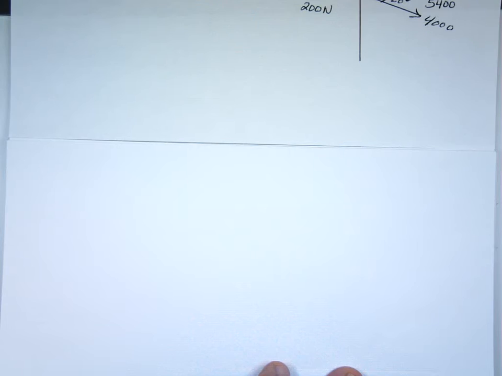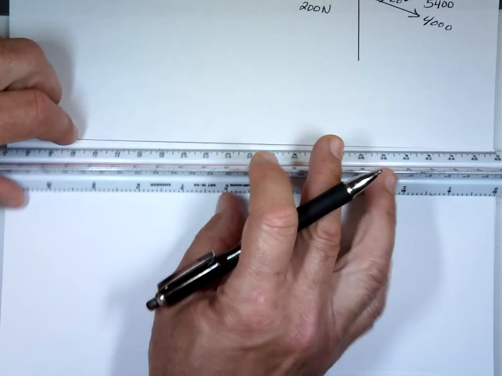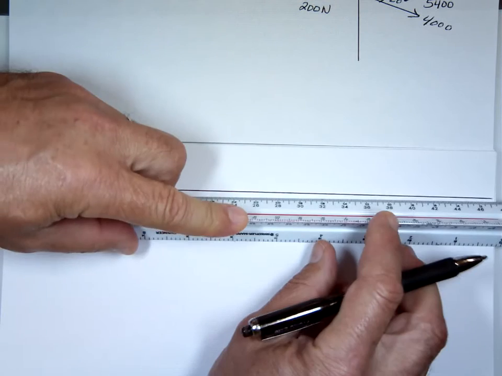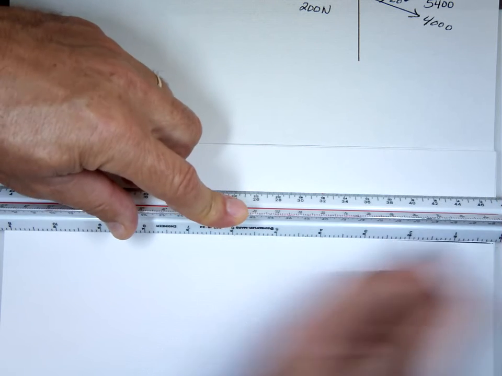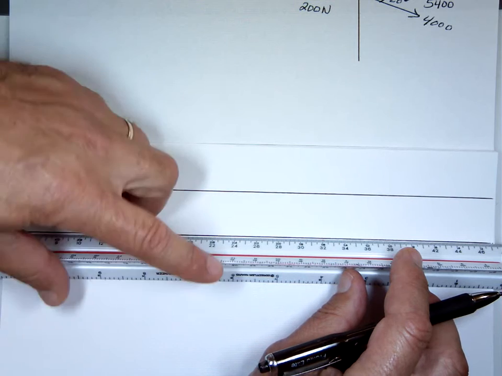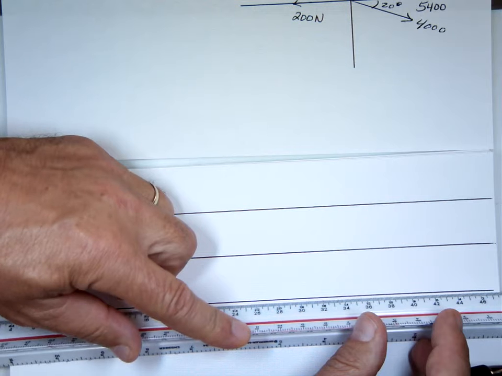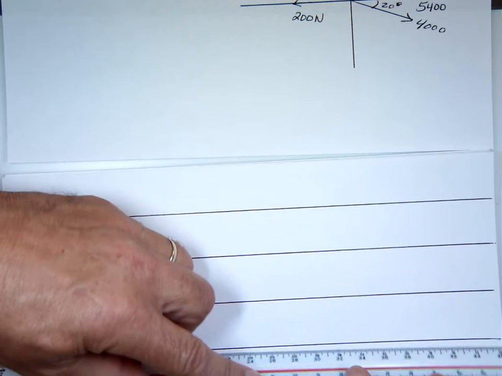So I'm going to make my table here. There's my table. There's the label on the top. This is the first force. The second force. I got 4 of them. The third force. And the fourth force.